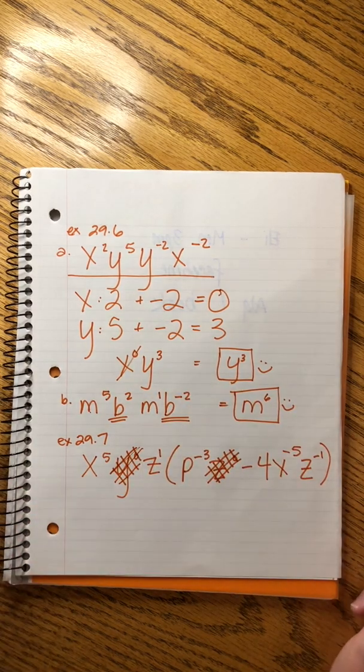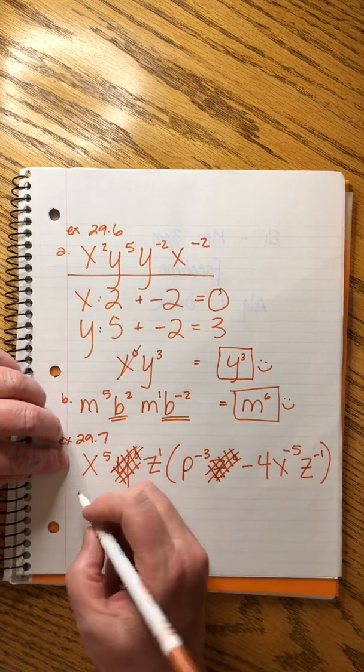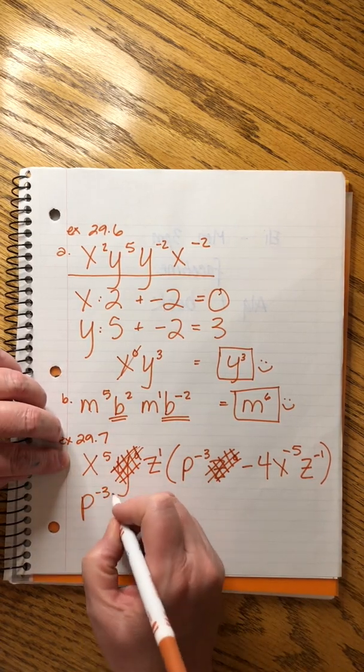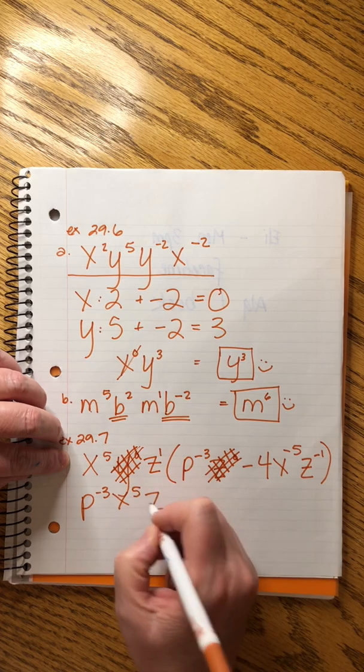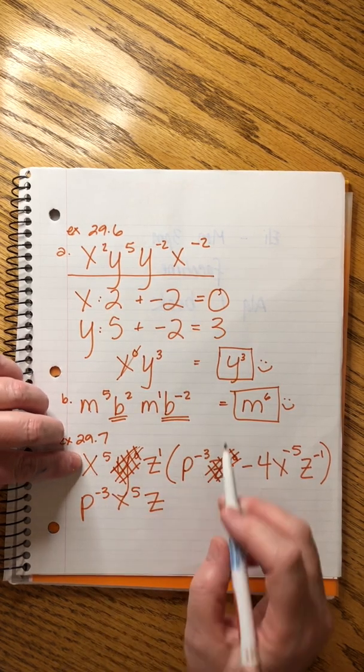Ready? Now we're ready to multiply the outside times the first term. Let's go alphabetical. It's p to the minus 3, x to the 5th, z. I won't write z to the 1st. Okay, so that's what we have for the first one.